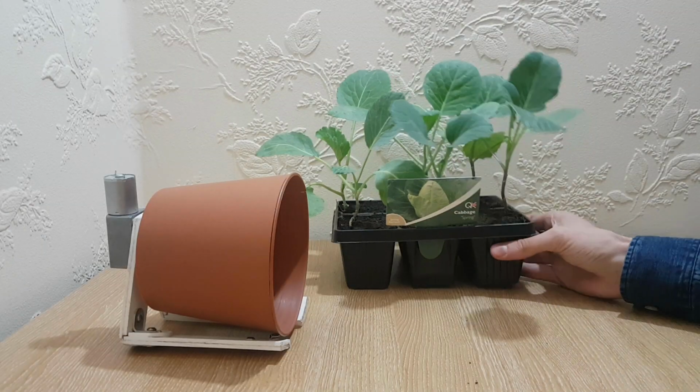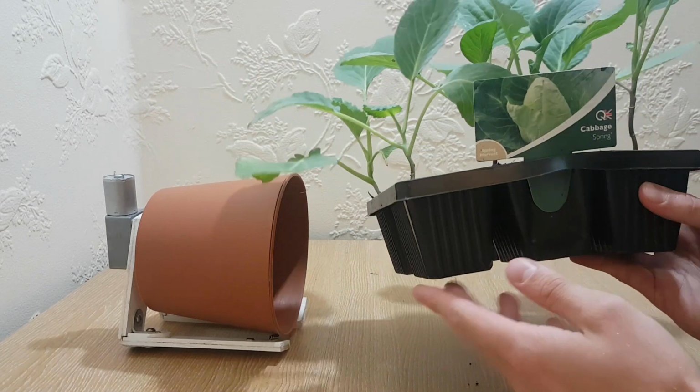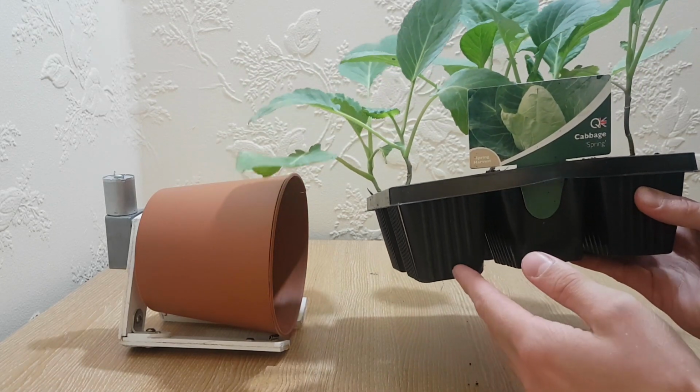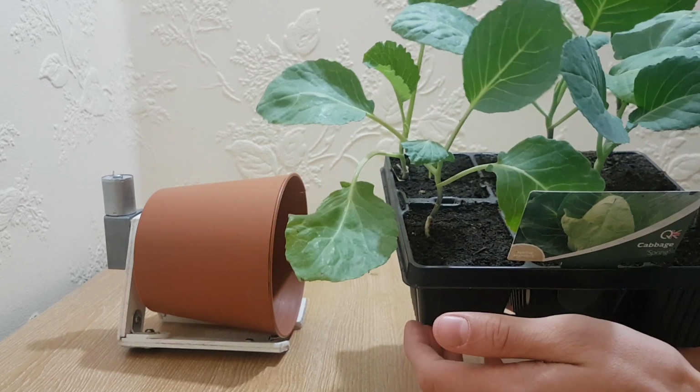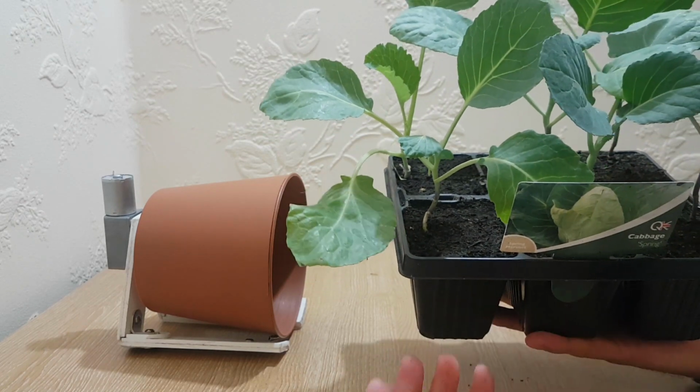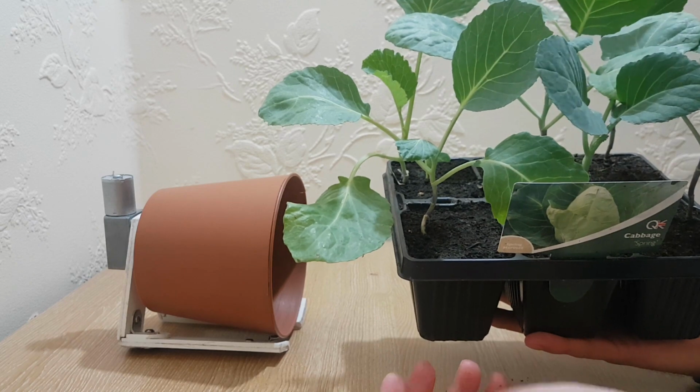As plants, I will be using spring cabbage seedlings. I will be growing one on the clinostat and one as a control sample for 2 weeks, and then comparing the new growth, that is the new leaves and new roots, to see if there's been any change either in the morphology or the cellular structure.